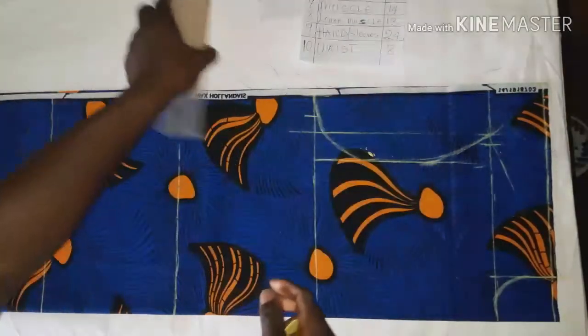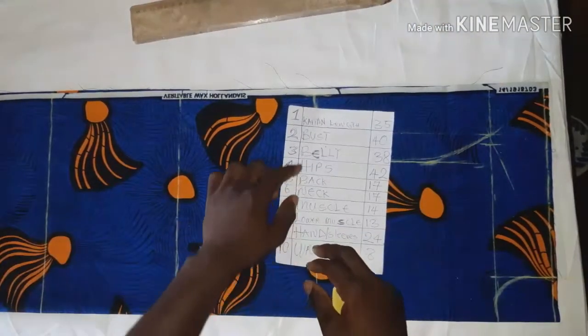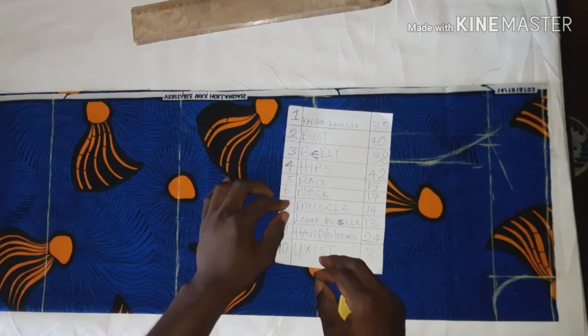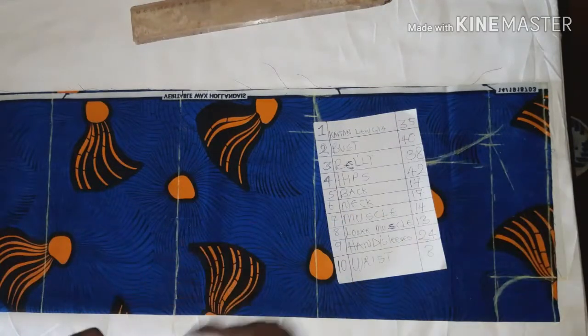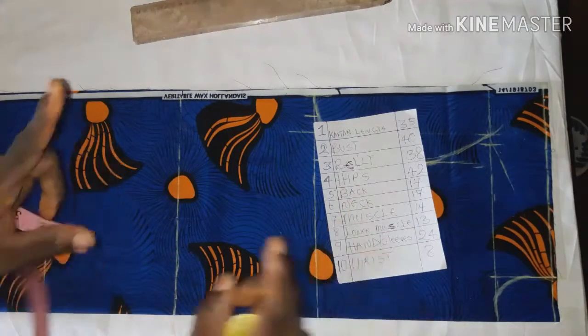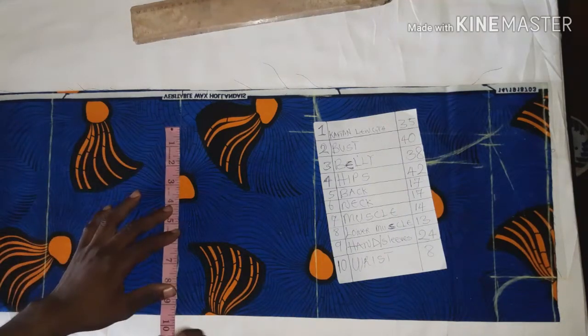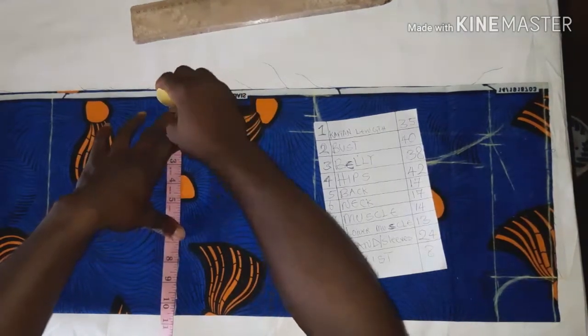Now the next thing I'm going to do is the belly line. The belly measurement of this client is 38 inches. Here's the belly line. Now I'm going to divide 38 by 2, which will give me 19. I will further divide it by 2, and it will give me 9.5 inches. I'm going to mark 9.5 inches on my fabric, and I will add 1 inch for the sewing allowance.